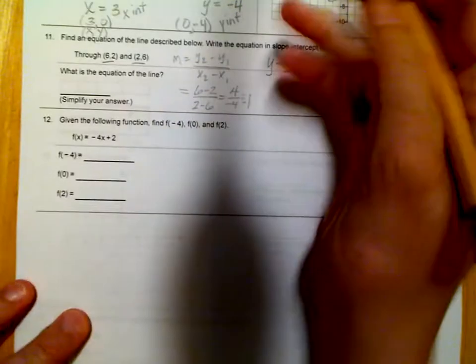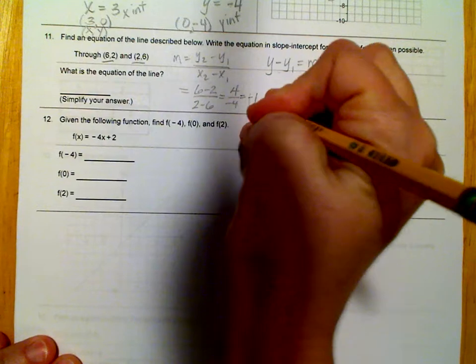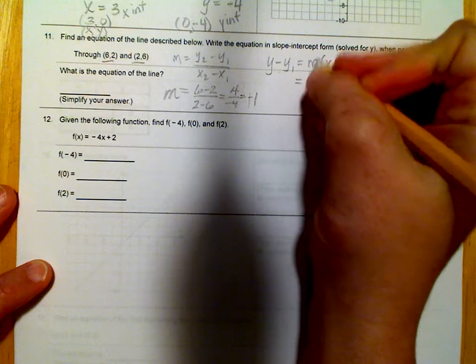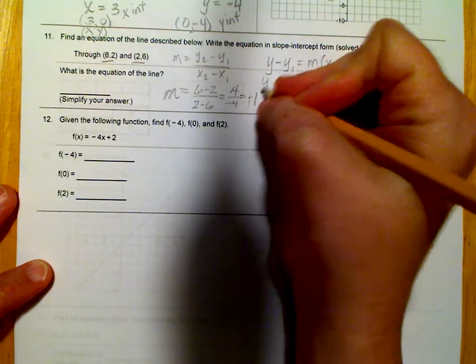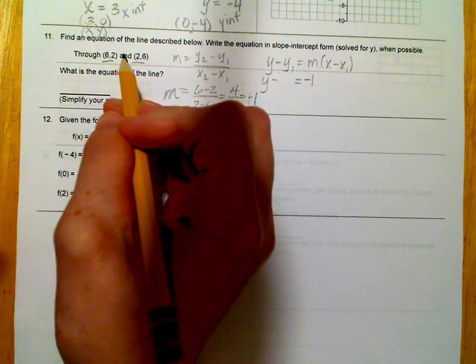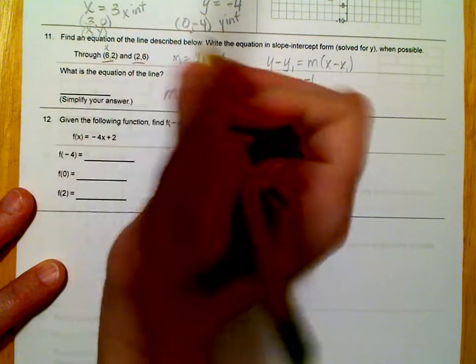Our slope is negative 1. Okay, and so we have m equals negative 1. So now what we can do is we can come over here into our point slope equation and we can put a negative 1 in place of the m. And we can also substitute our x and our y with one of these x and y's. It doesn't matter which one you choose. So I'm just going to go with the first x and y.